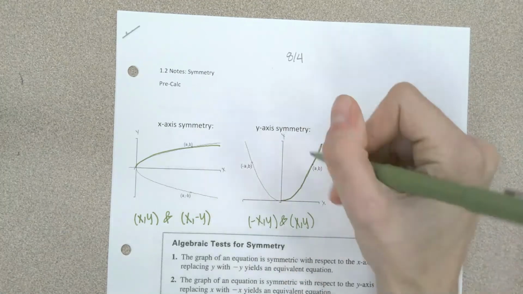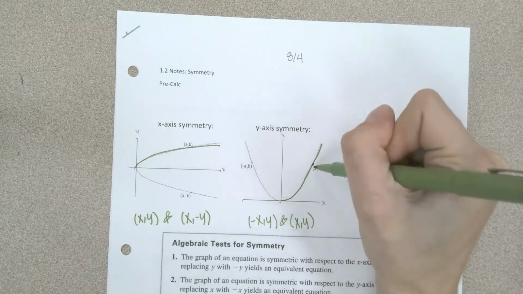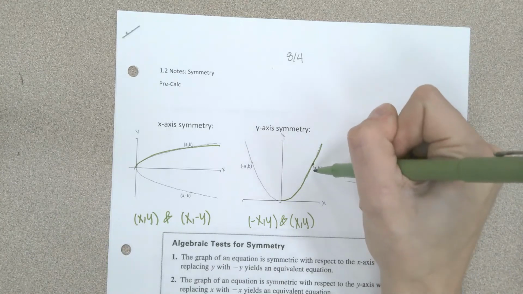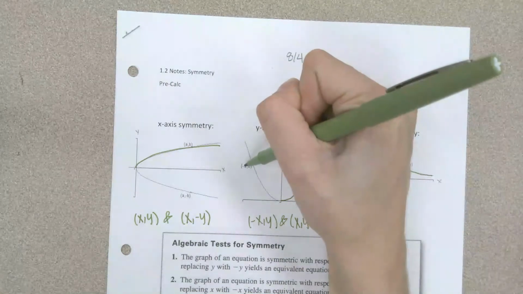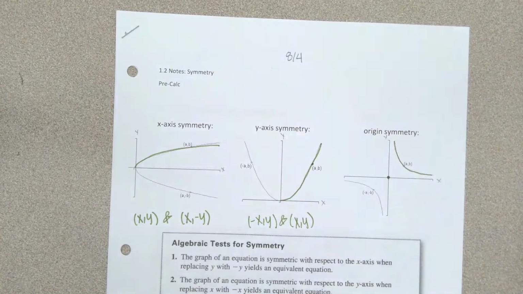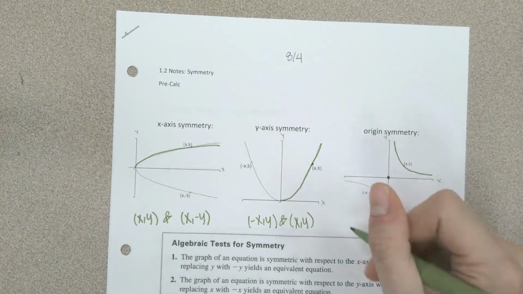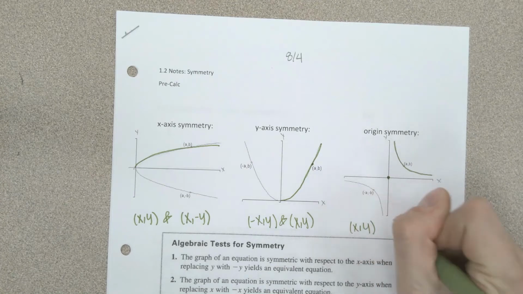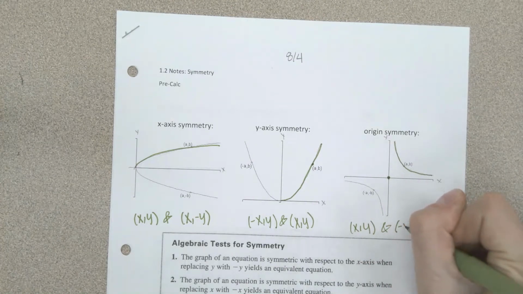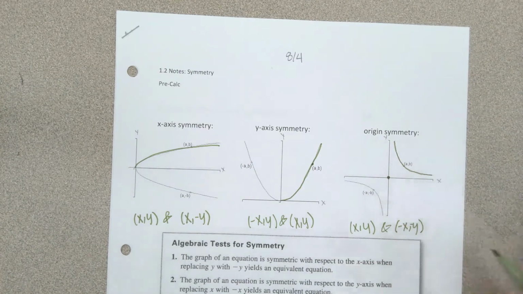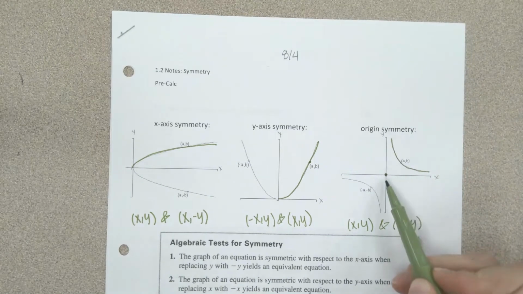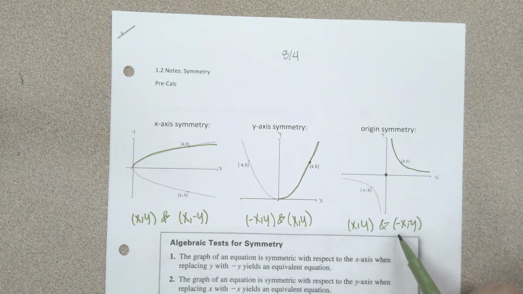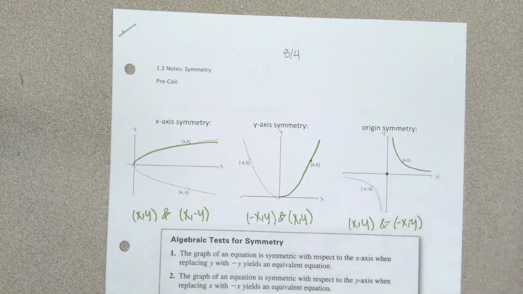Write that either way. So we have this x, y coordinate or a, b coordinate flipped over the y-axis makes our x value negative. Okay, origin symmetry makes them both negative. So we have x, y flipped over the origin goes to negative x, negative y.